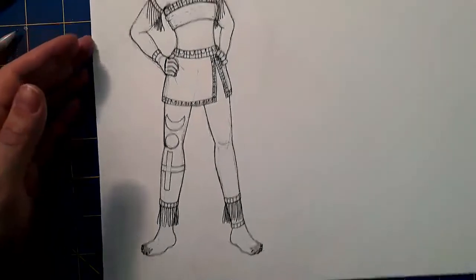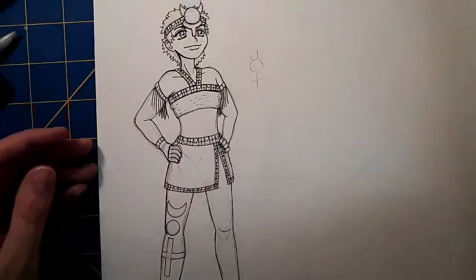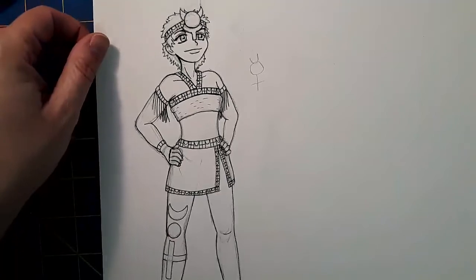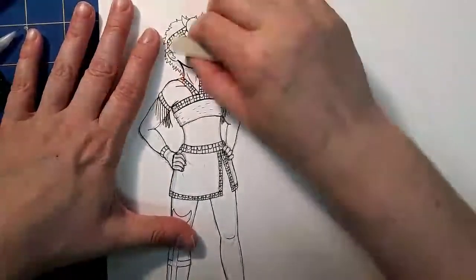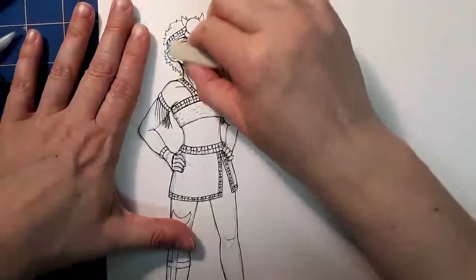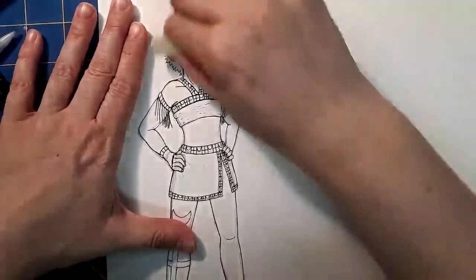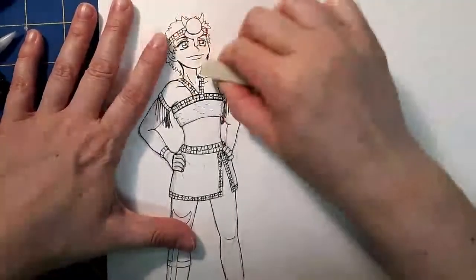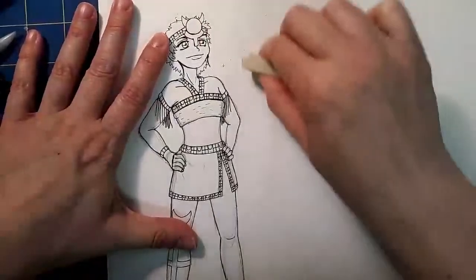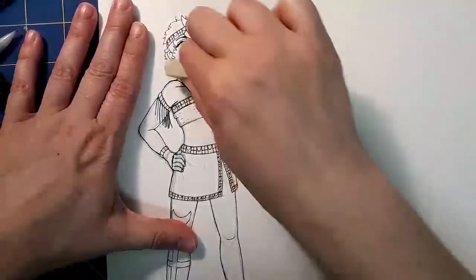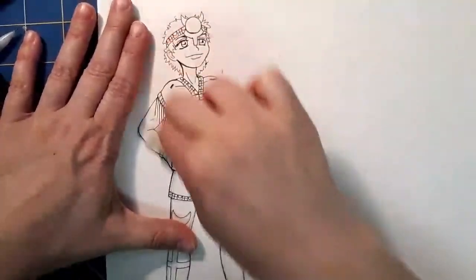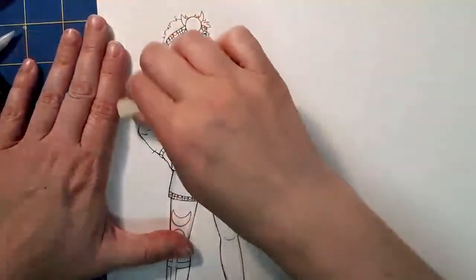There she is. This is the other great thing about the Micron pens, is being able to just erase right over them. Make it nice and clean.